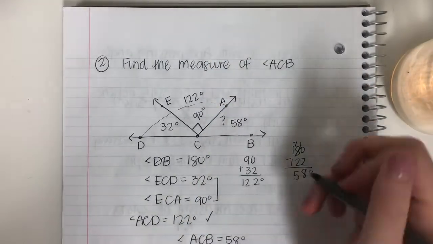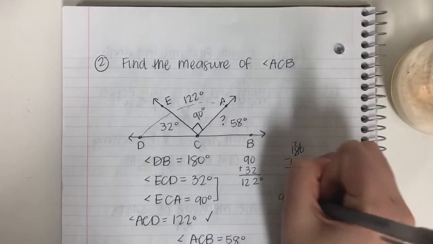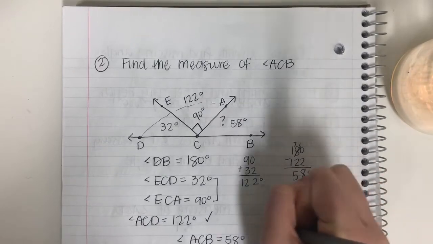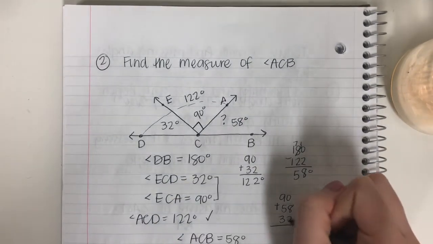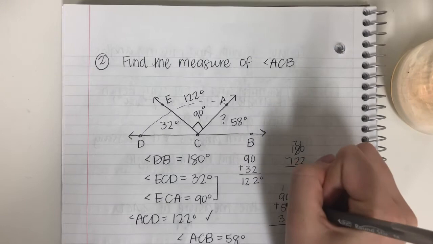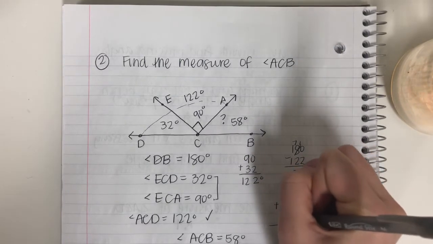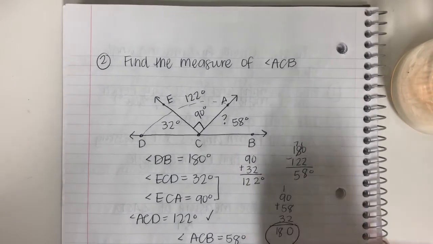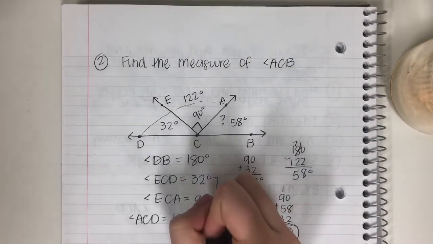So let's check that. We have 90 plus 58 plus 32, and I need it to equal 180. That adds up to 180. So I am good to go. This one is correct.